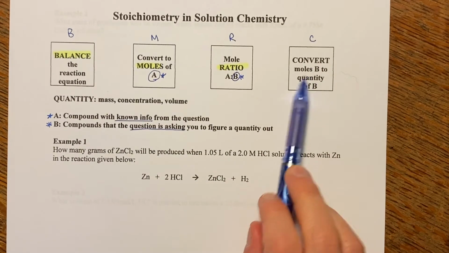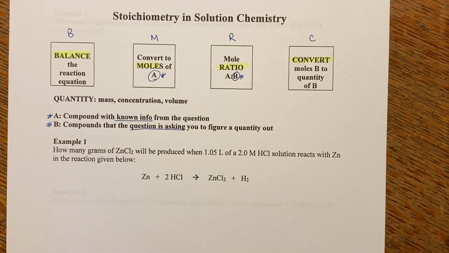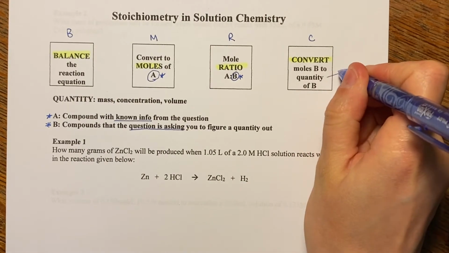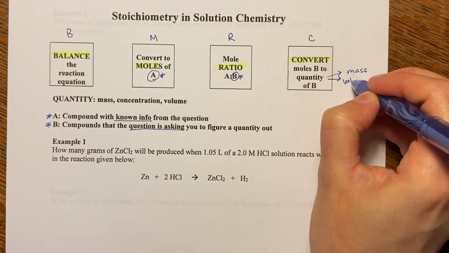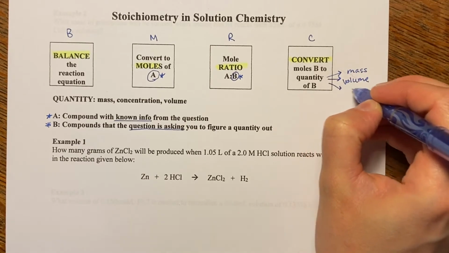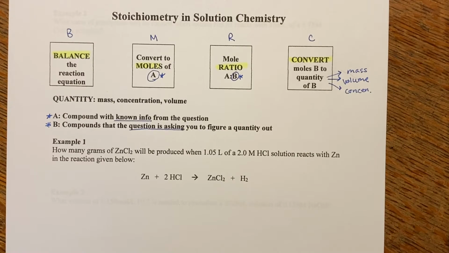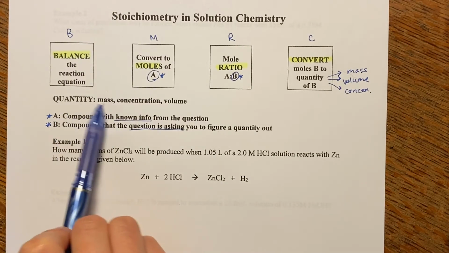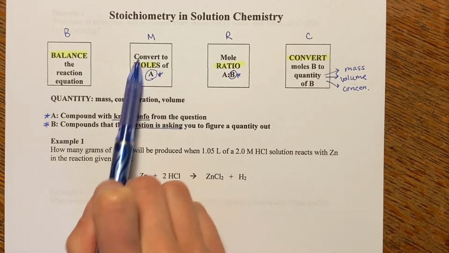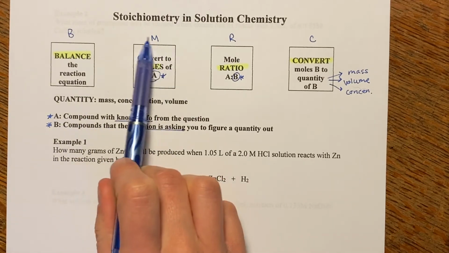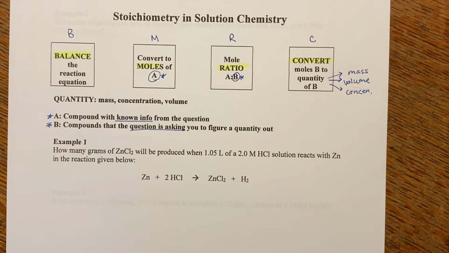Okay, and then our final step, C, for convert. You're going to convert the moles of B that you found in the ratio step to find a quantity of B. Now, quantity, this could be a mass, and you would use molar mass to get there. It could be a volume if you're also given concentration, or it could be concentration if you're given a volume. So quantities here, mass, concentration, or volume. That's what we just defined over there, but it can also be the quantities that you're given at the beginning. So that kind of has to do with the mole step and the convert step, depending on what you're given from the question and what the question is asking you to find.